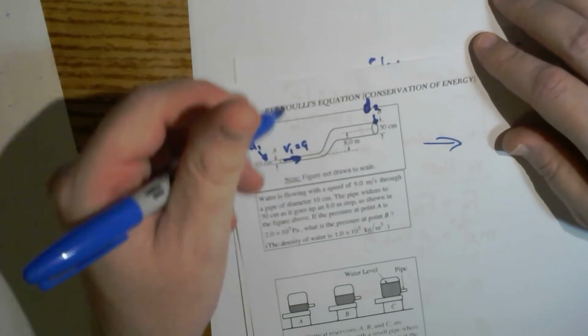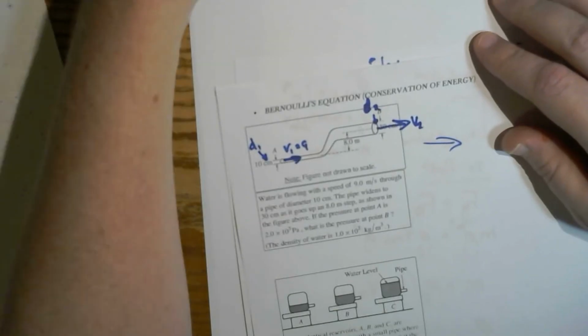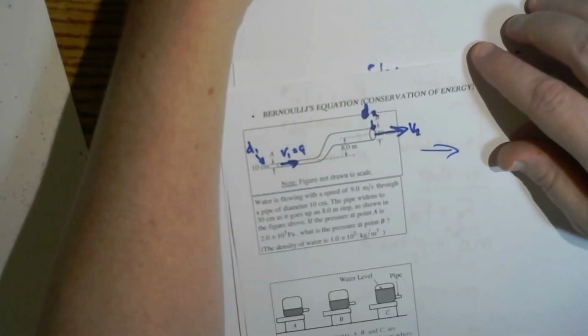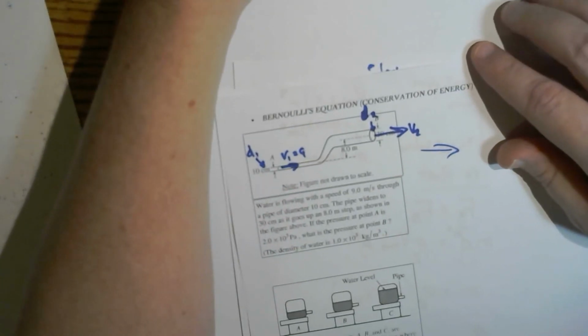And so the first thing we need to do is find the exit velocity, V2. We're going to use continuity again. V2 will be A1 over A2 times V1, using the same equation we did before.